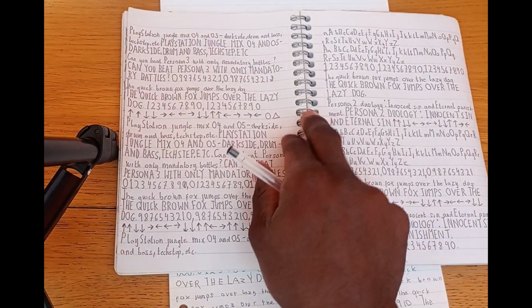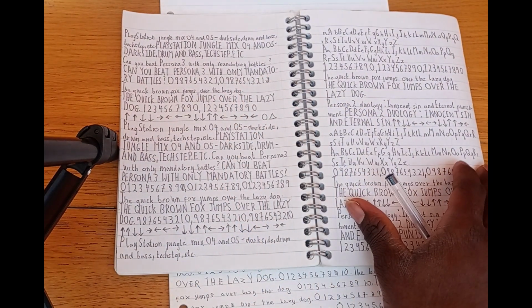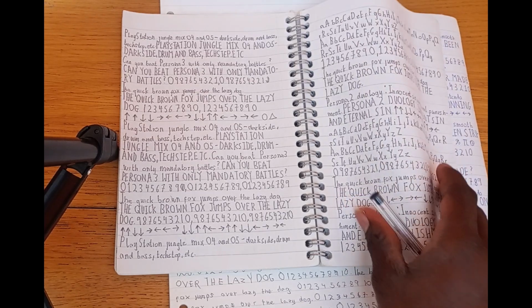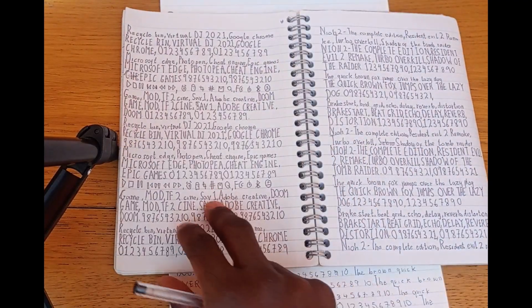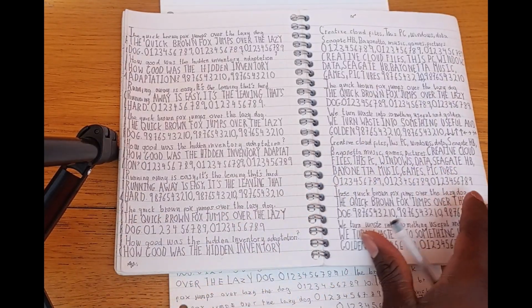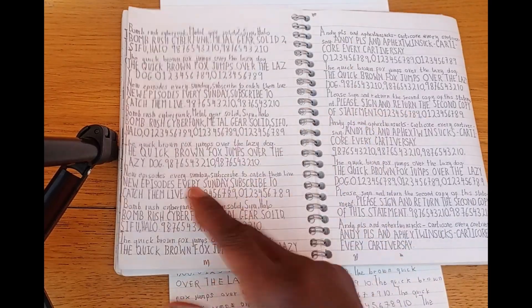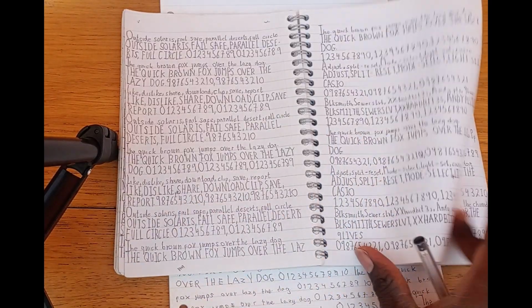Let's get going. As I'm saying, the handwriting gradually got neater as I went on, but the book itself was getting all messed up. So yeah, kept going.